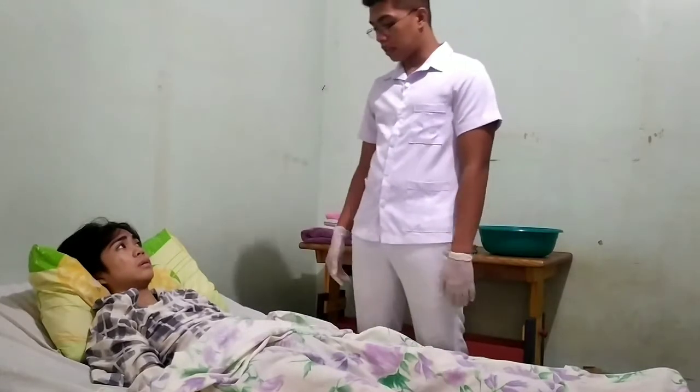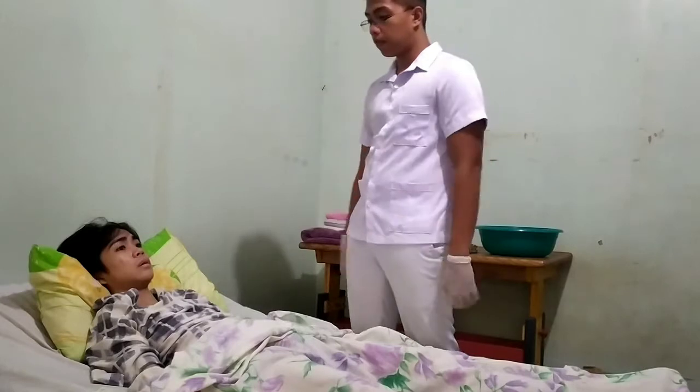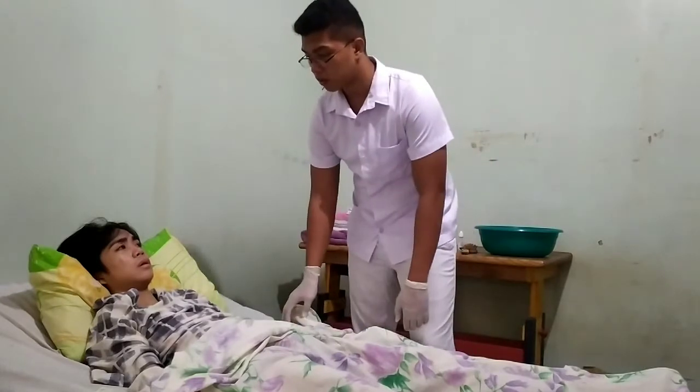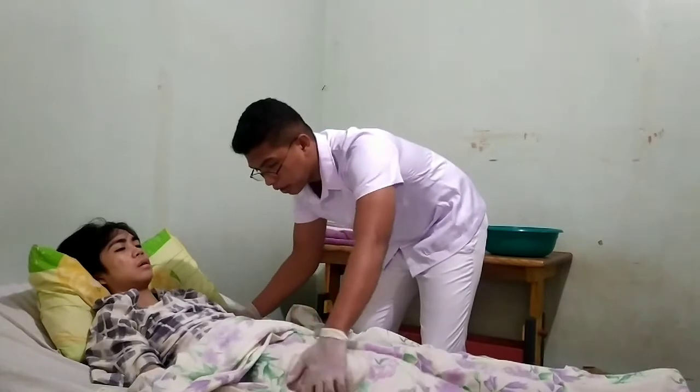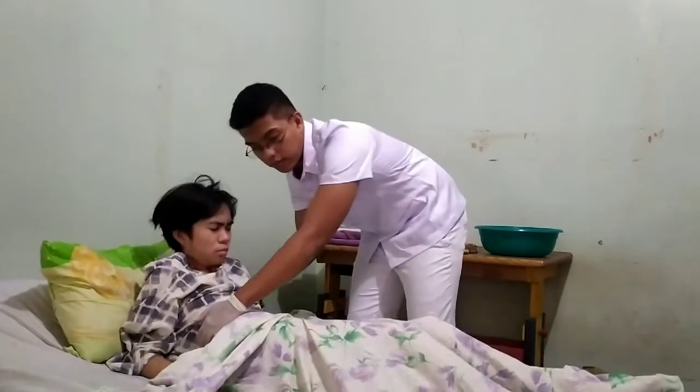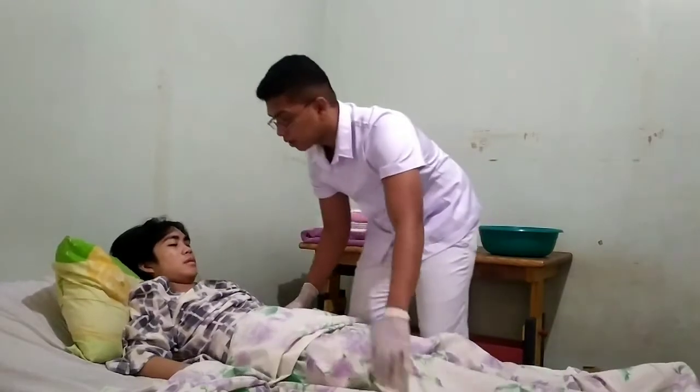Next, if we are in a hospital setting, raise the bed to a convenient height, then lower the side rails near the nurse. Then assist the client to move aside, near to the nurse. Sir, I will be asking you to move a little bit to the right. Is it okay for you? Okay. Can you move aside, sir? Okay, thank you, sir.